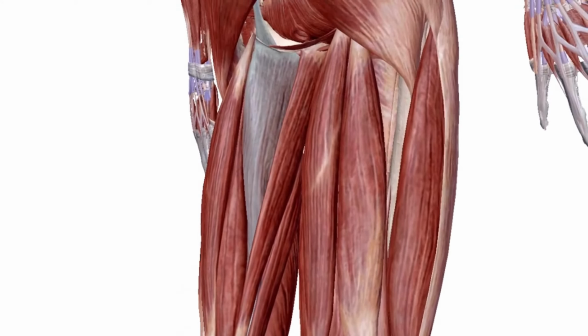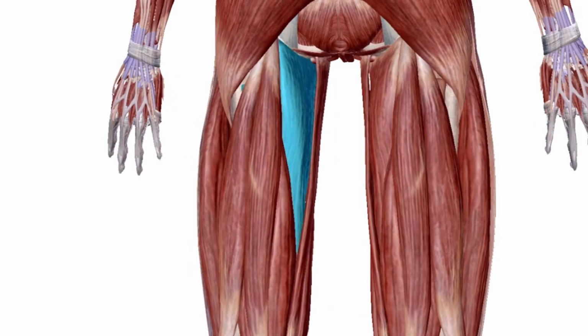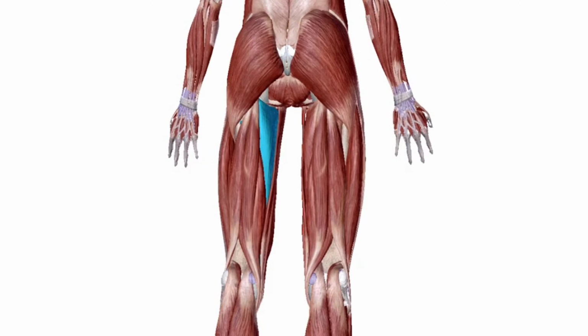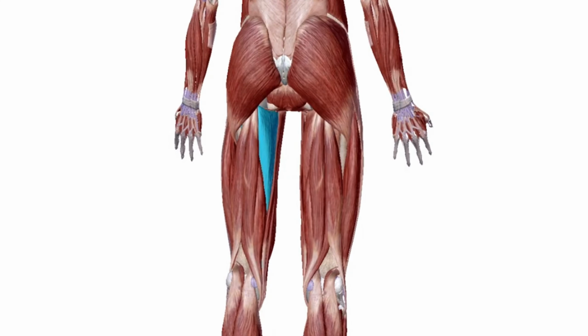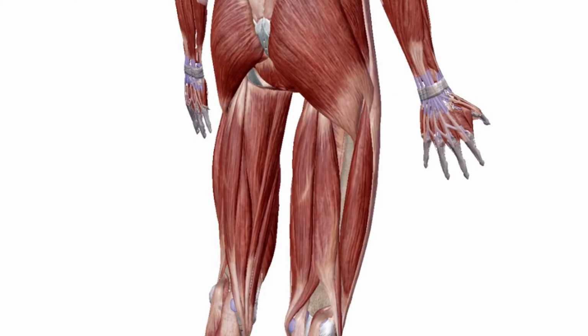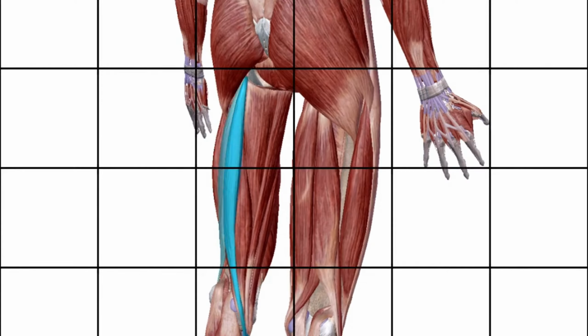What is the action for the adductor magnus? That's right, powerful adductor of the thigh. Innervation for the adductor magnus. That's right, obturator nerve and also tibial nerve. So two nerves for the adductor magnus.